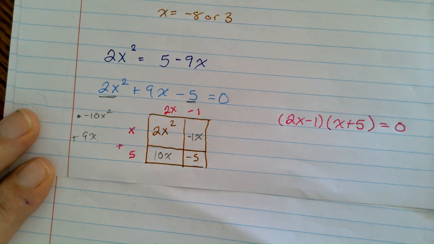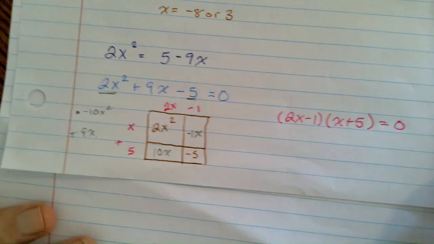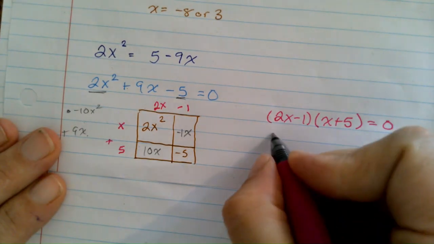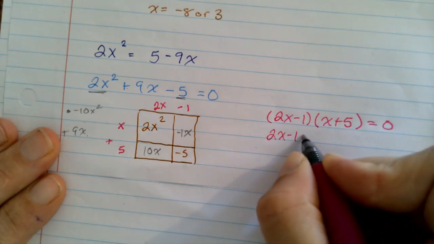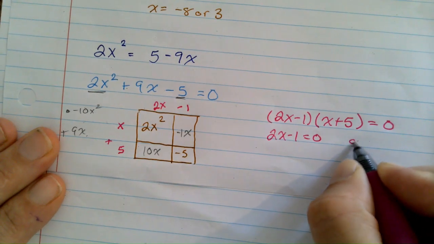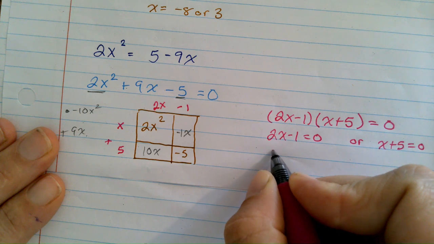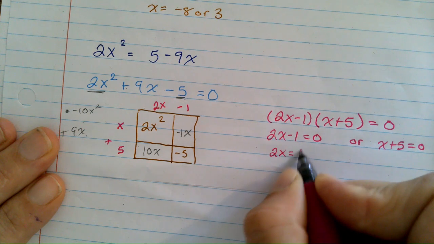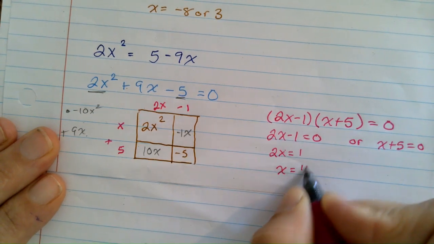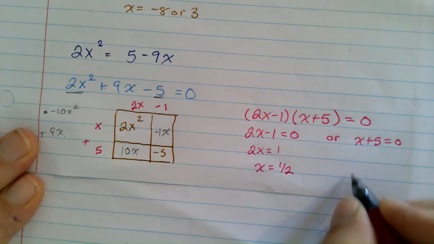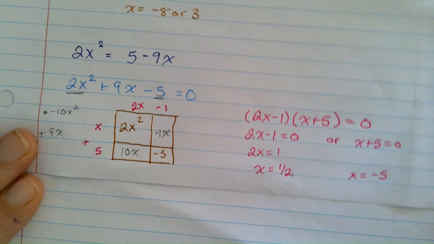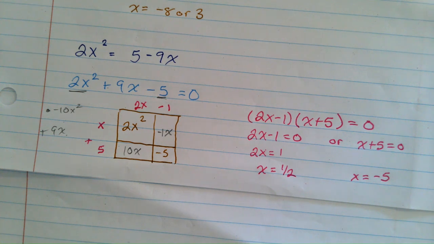Now that it's factored, I can apply my zero product property. 2x minus 1 equals 0, or x plus 5 equals 0. So 2x equals 1, x equals 1/2, x equals negative 5. So this time we got a fraction instead of an integer. And that happens a lot when you get a lead coefficient that is not 1.